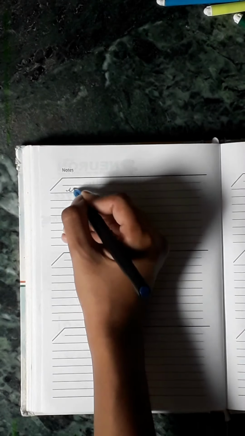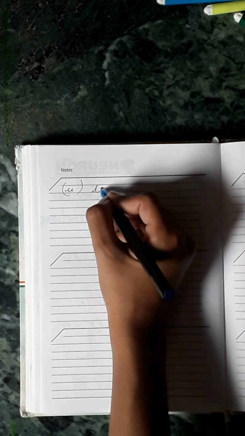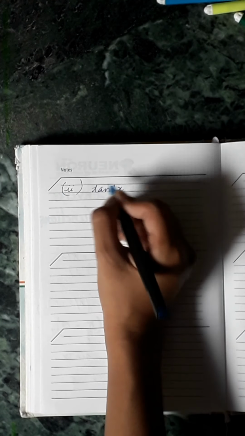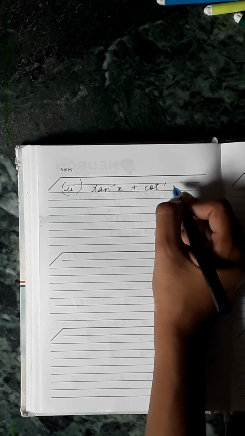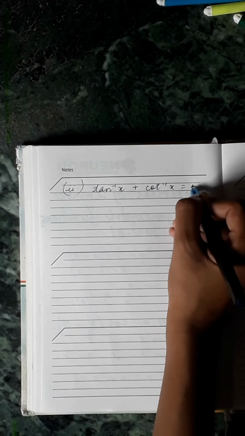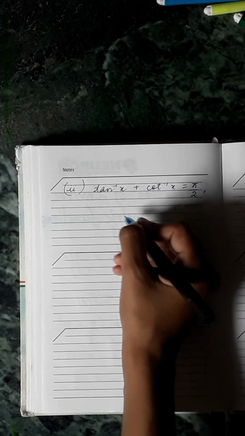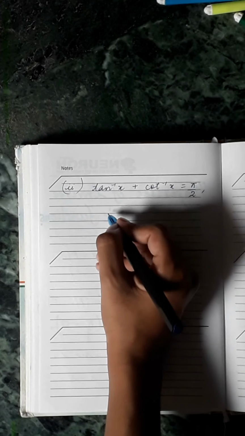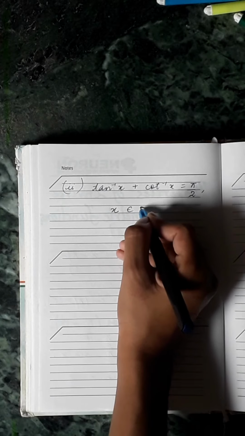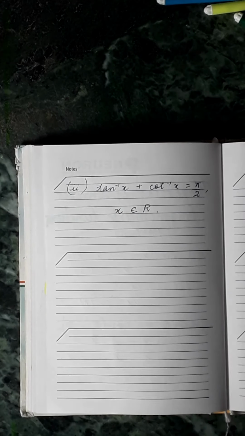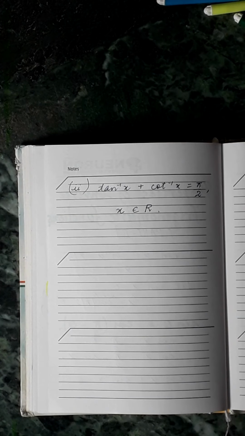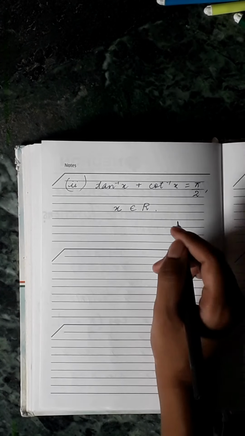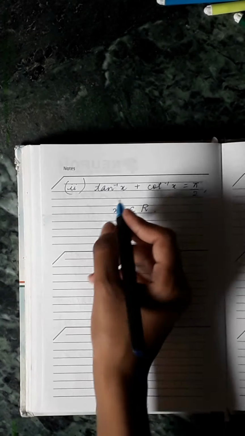It is tan inverse x plus cot inverse x is equal to pi by 2. What is here the range of values for x? It is the set of all the real numbers. Means any real number could be in place of x in this property. If it is so, if it is a real number, then you can use this property.